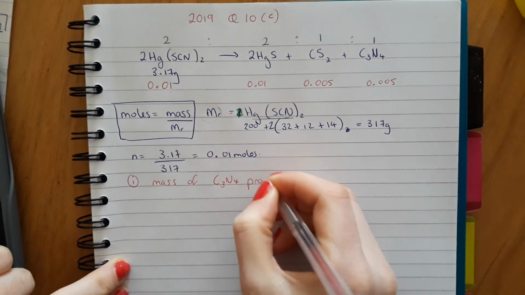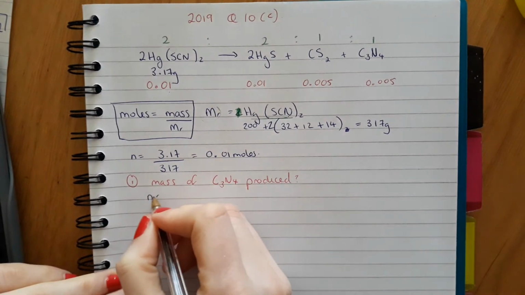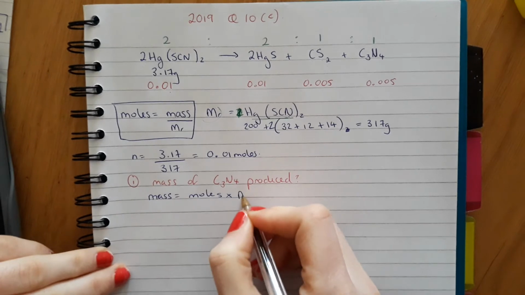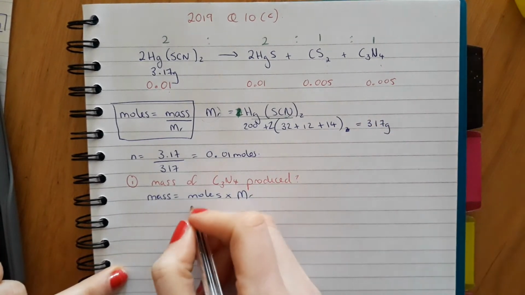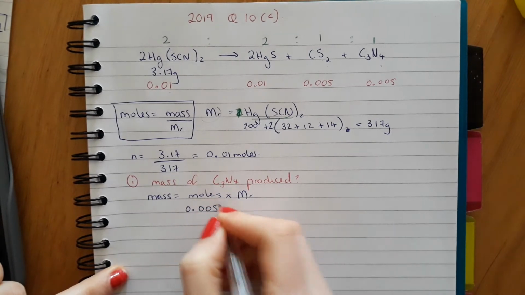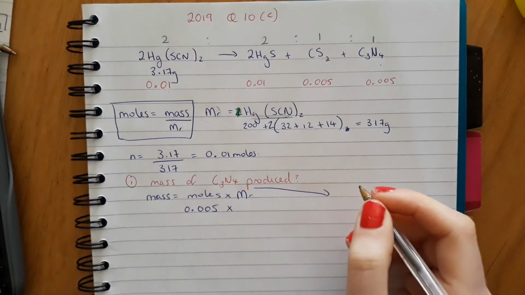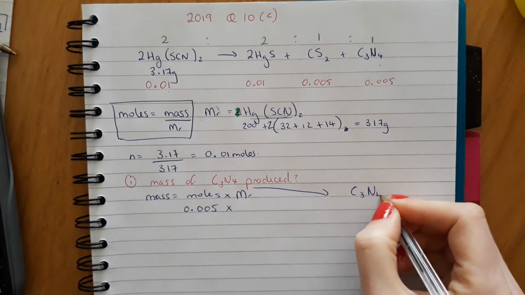The first question asks me for the mass of C3N4 produced in this reaction. Okay, they're asking you for the mass of it. So mass we know is equal to moles multiplied by relative molecular mass. We have the number of moles of it straight away because I've just found that out from the ratio in the balanced equation. So I'm going to go back to my periodic table and get the relative molecular mass of C3N4.